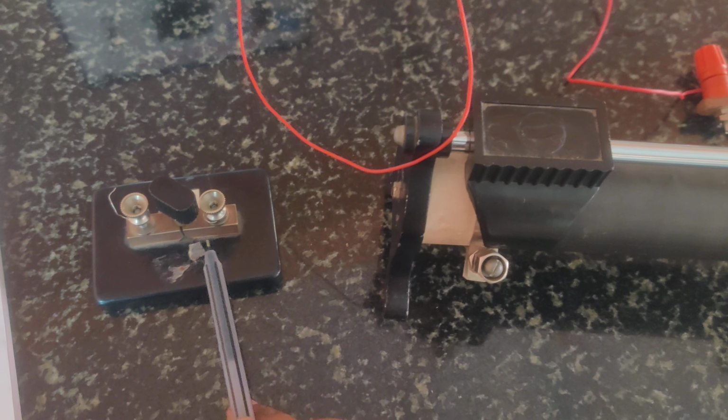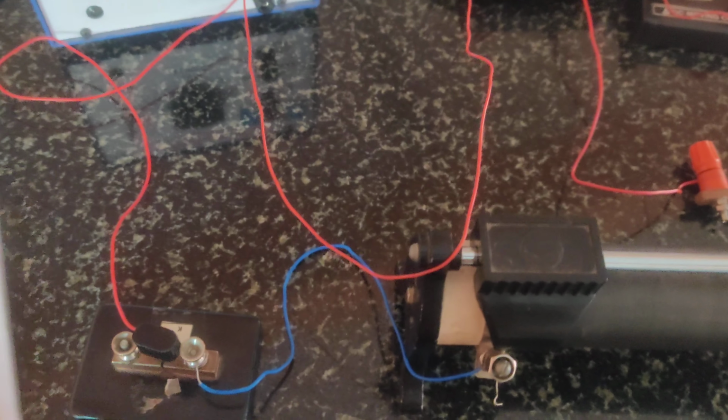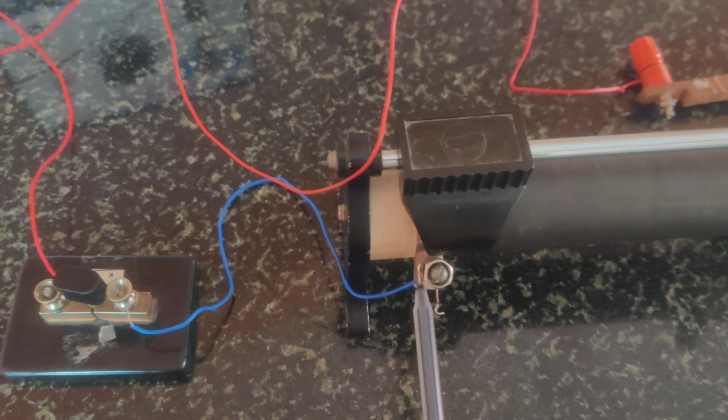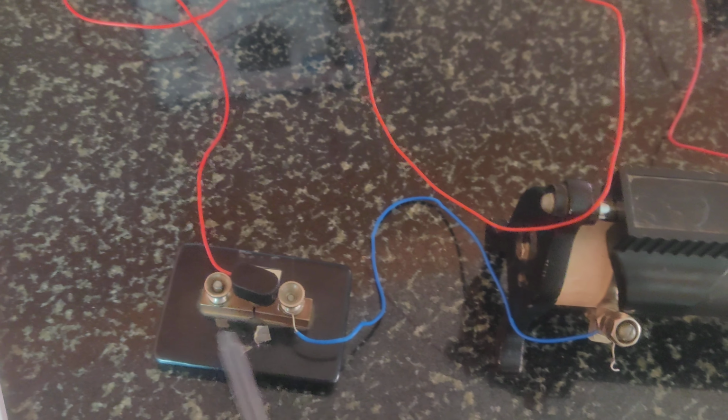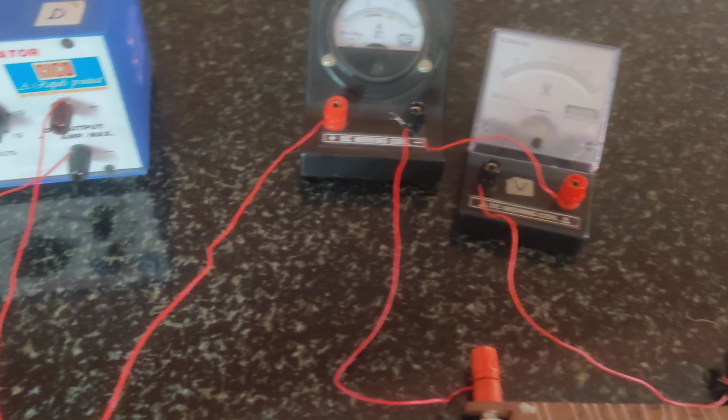So this is one end of the key, and the other end of the key is connected to the battery eliminator negative. Yes, I have connected the bottom end of the rheostat to one end of the key. You can observe the other end of the key, see, I have connected it here. The other end of the key must be connected to the battery eliminator negative. So this is a simple circuit for experiment number 1, to find the resistivity of the wire.